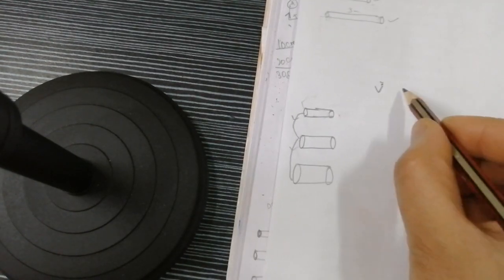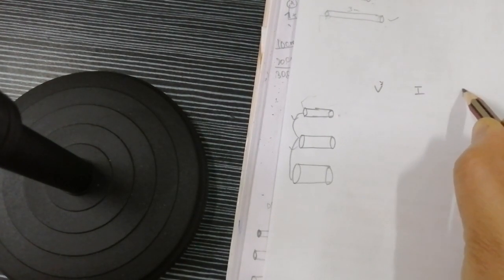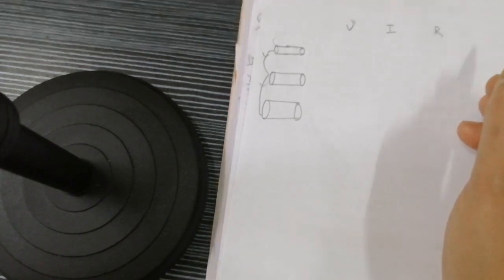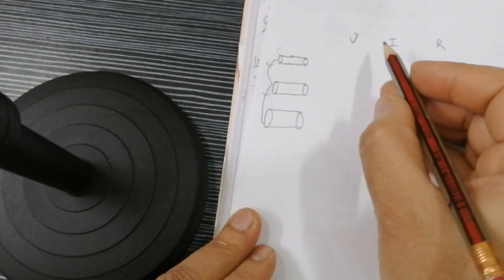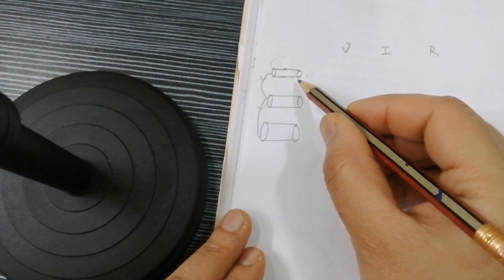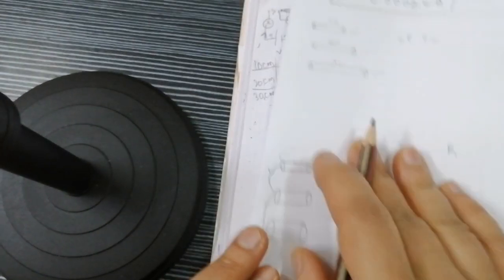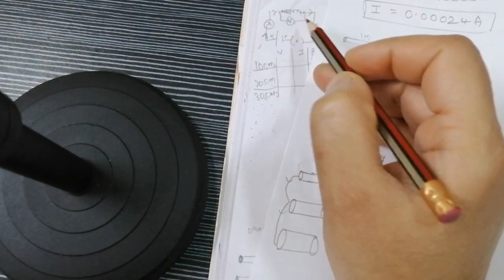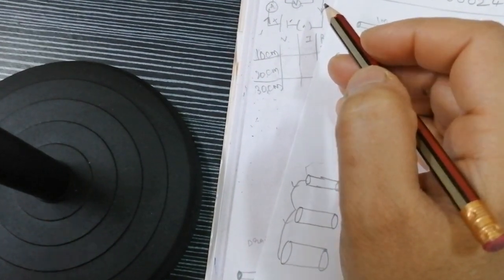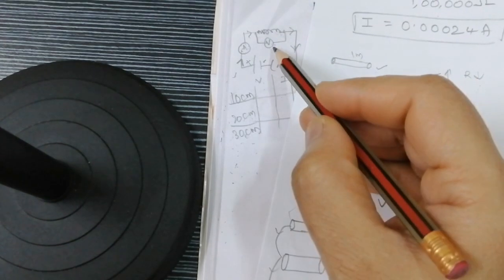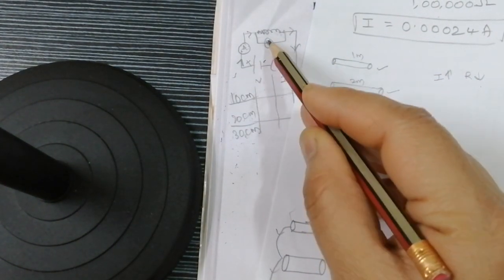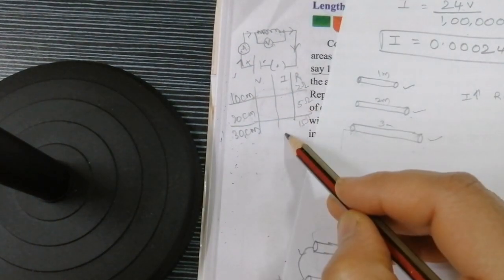Suppose I will take V, and I will take R, the resistance. This particular wire of some area of cross section I will place here. If I place it here, the voltmeter will give some reading and the ammeter will give some reading, the current.